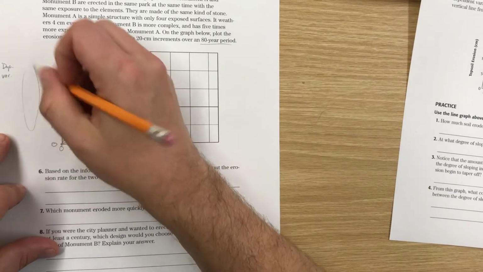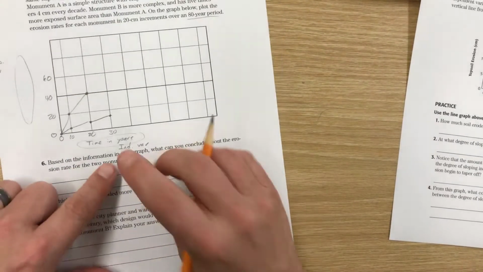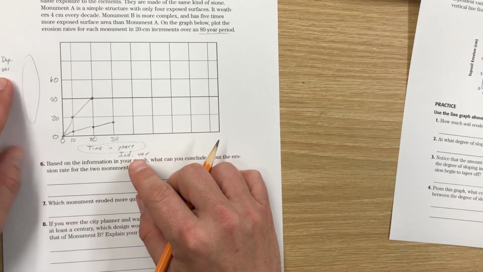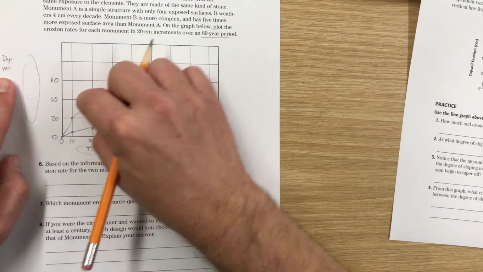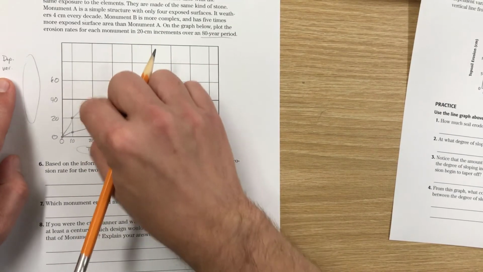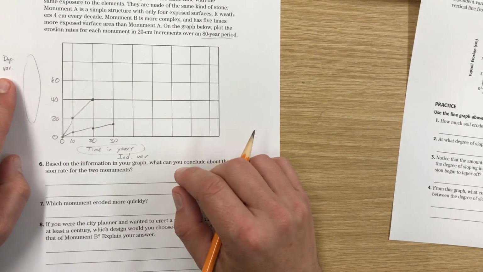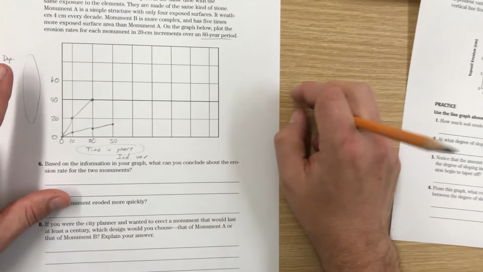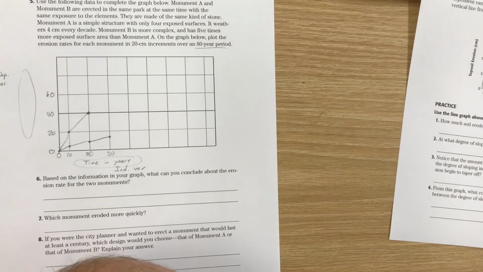So remember, you need titles here telling me what the numbers represent. Independent variable always goes on the bottom. Dependent variable always goes on the side. And be sure that you label what each line is. Which line is A, which line is B. Okay? If you have any more questions other than that, let me know, but I think you should be able to finish up from there.